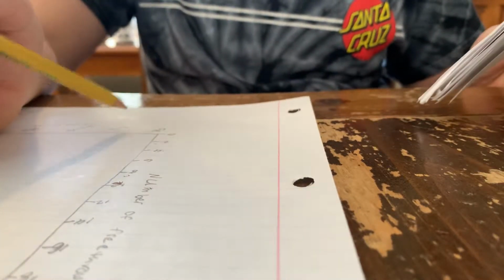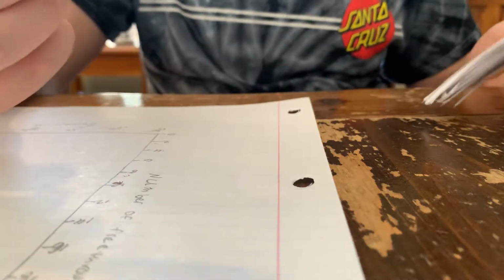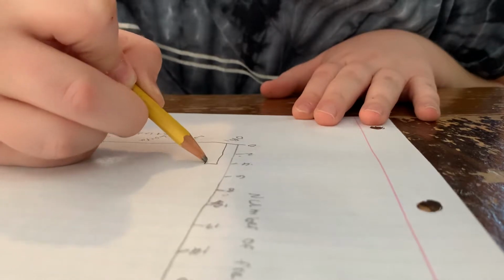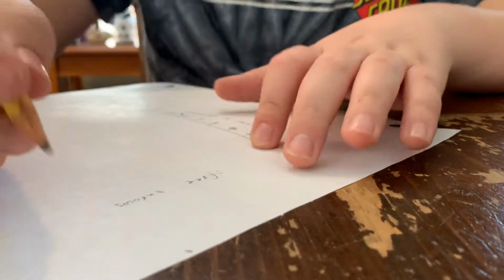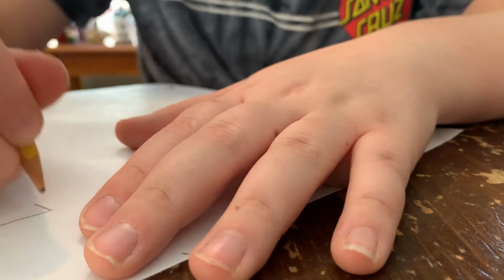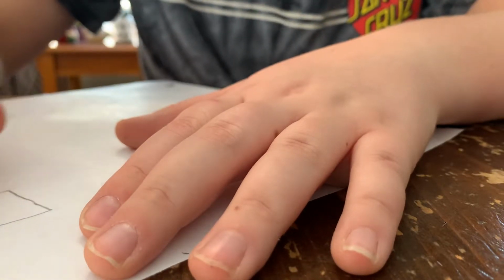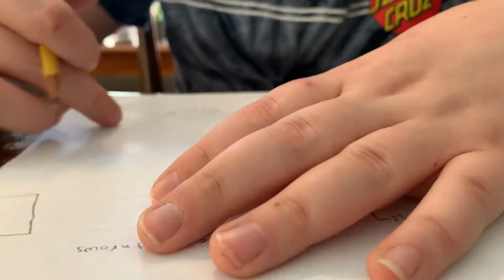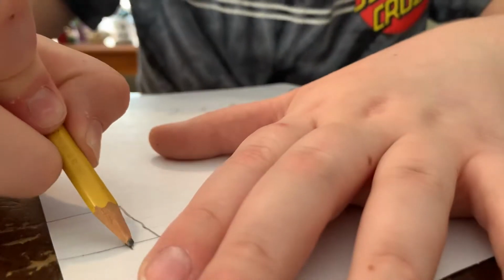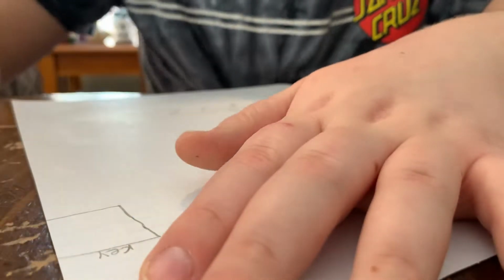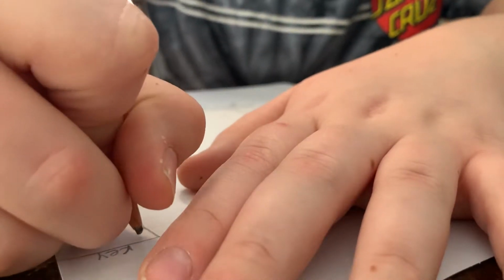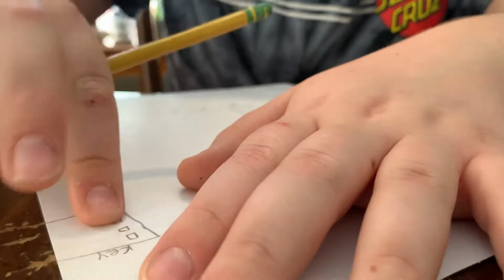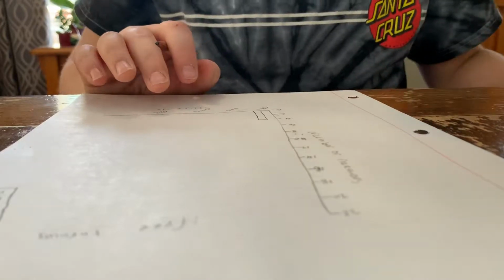So it looks like Opal had the least, and Opal had 4. So we're gonna make a little thing up to here. Now don't forget our key. I totally forgot. And it's okay if your key cuts into the bar graph as long as there's not gonna be any data or any bars right there. So here I'm gonna label it key, and we have 4 people. So we're going to put 4 squares.